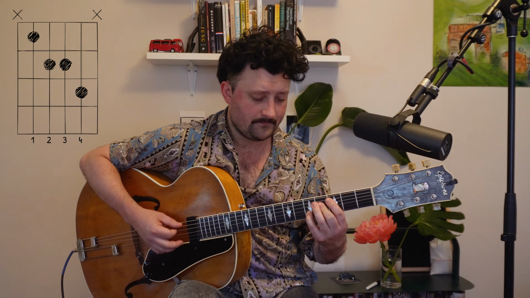The chord that's going to be associated with Lydian is C major 7 sharp 11. So it's C, F sharp, B, E. We've raised the F to F sharp, which brings us to the Lydian mode.